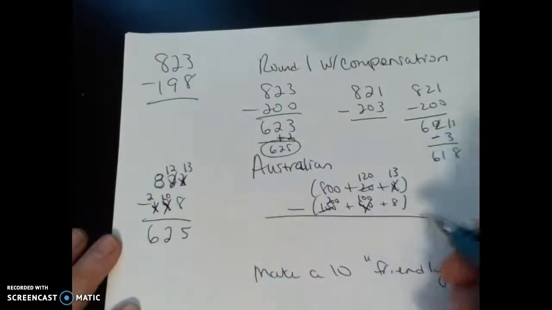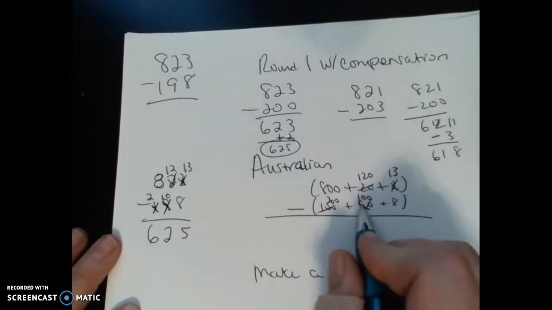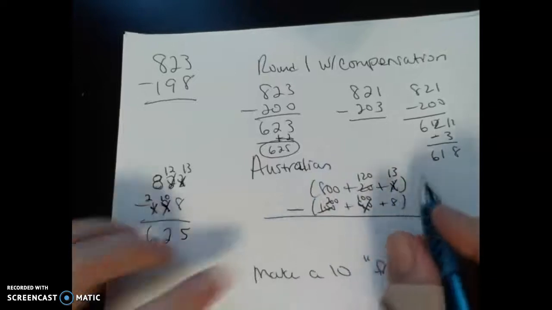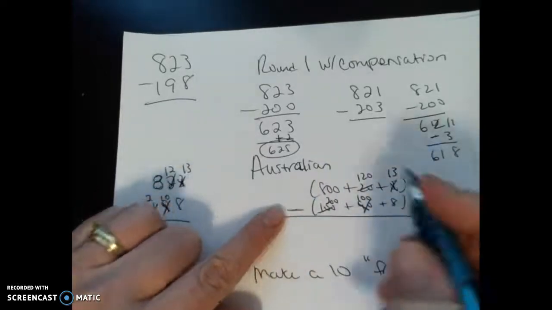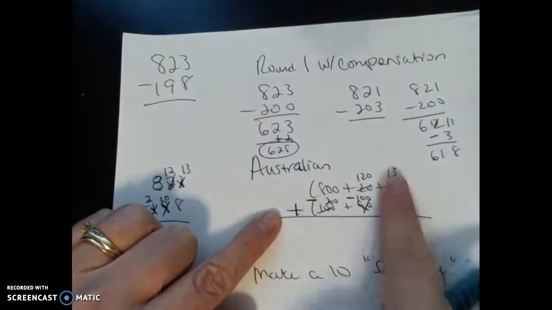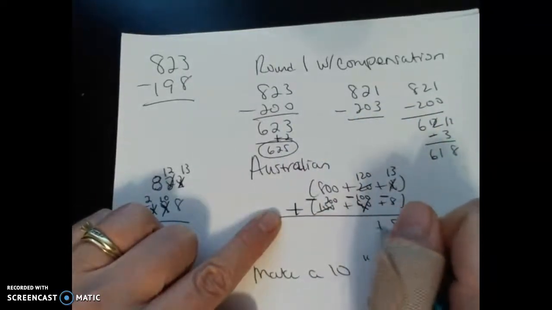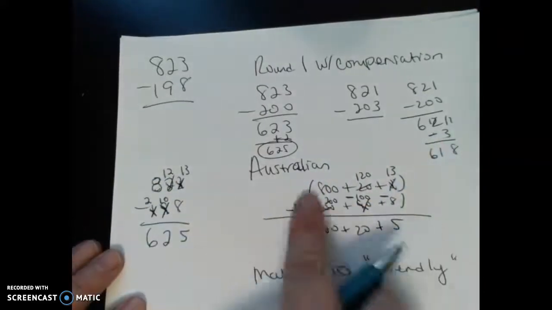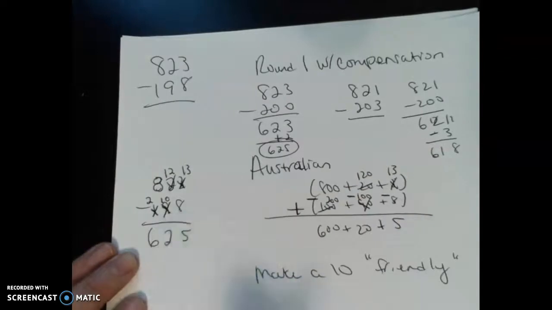And again, you can kind of see it over here. Like you borrowed another 10, you get 10, you borrowed another 100. And then again, all of these are negative. So this is like 13 minus 8. If I do the distributive property, like add opposite, opposite, opposite, these are all negative. So I get a 5, I get a 20, and I get a 6. So that's your 625. So if this makes more sense, that's kind of really what's going on there.